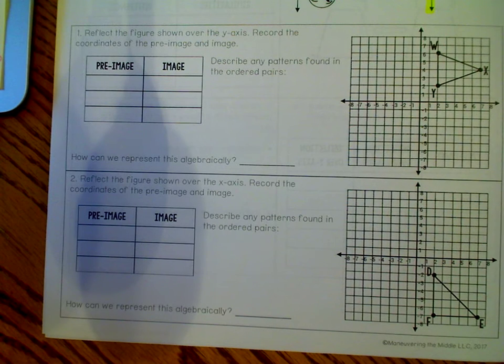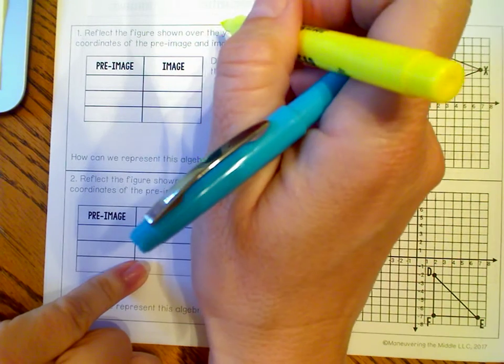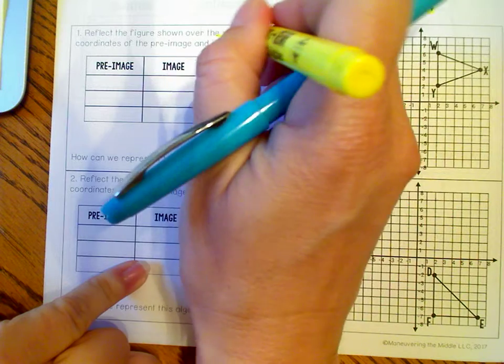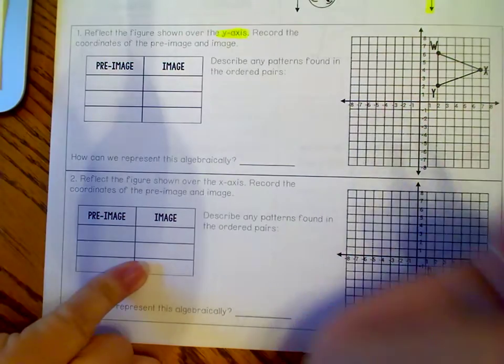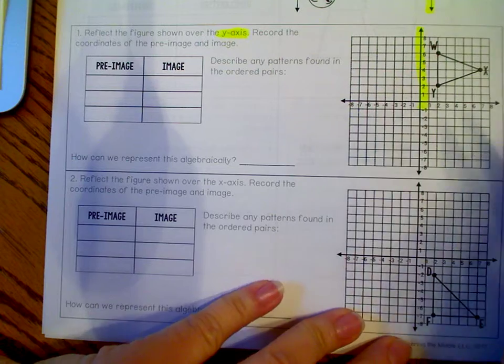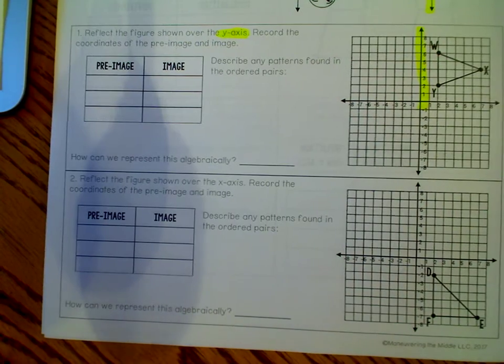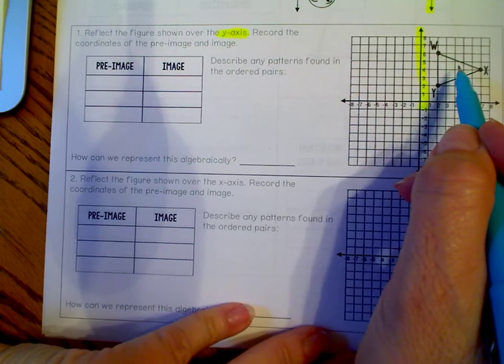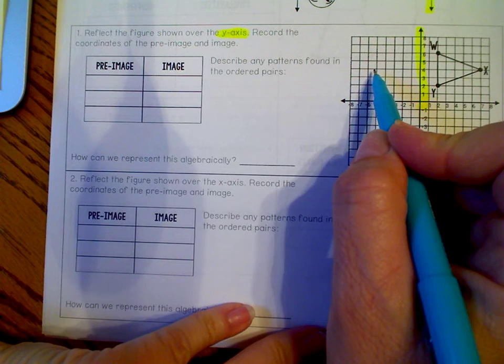Okay, so number one, reflect the figure shown over the y-axis. Record the coordinates of the pre-image and image. Describe any patterns found in the ordered pairs. So, it's important to know it wants the reflection over the y-axis. I want to go highlight the line of reflection. So it wants this image over here.